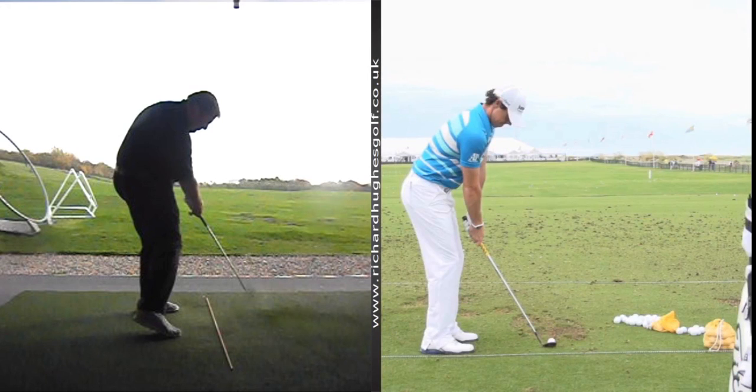I think this is really cool footage. We don't obviously know what the numbers are because we don't have a 3D report of this swing, but he's clearly got some pelvis bend when he starts.